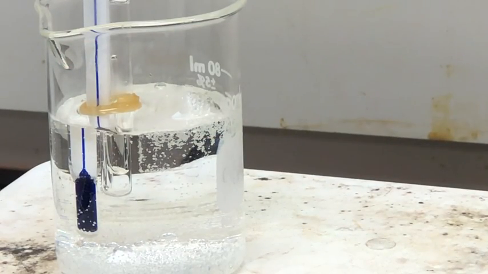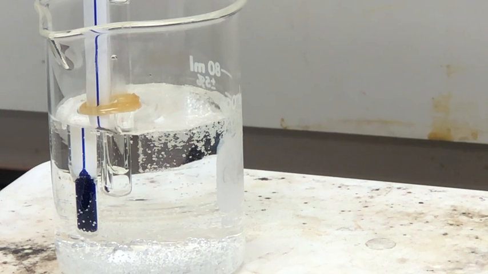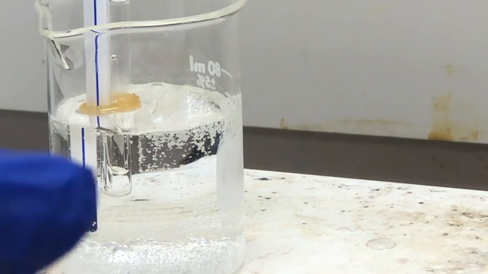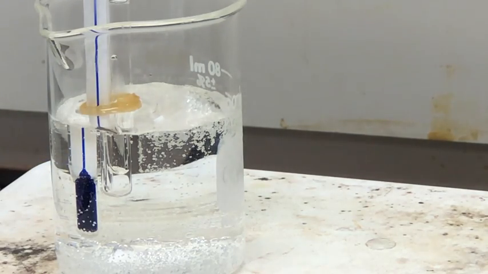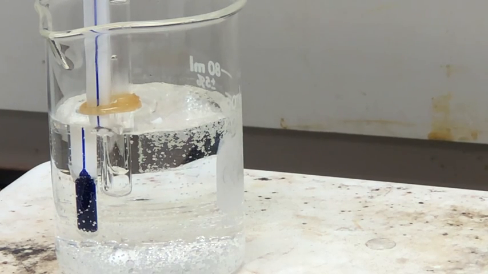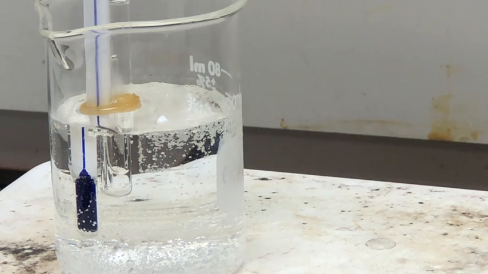So not much happened up until this point, so I skipped the beginning part of this experiment, but you might be able to see at the very bottom of the boiling tube, there's a little bubble forming from the melting point capillary. I'll try to point at it, so hopefully you can see where the bubbles are forming inside the boiling tube. So this means that we're starting to get to the boiling point of heptane, but we do need to wait for a really rapid evolution of bubbles from the melting point capillary.